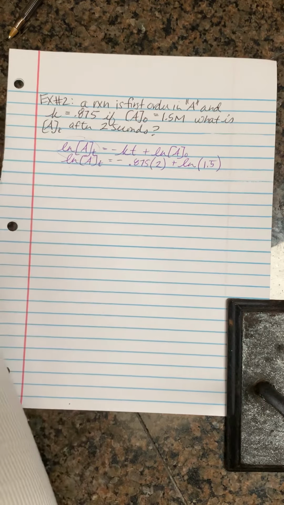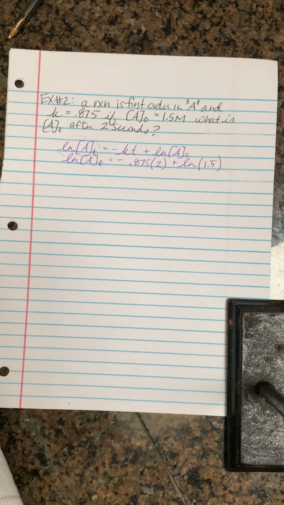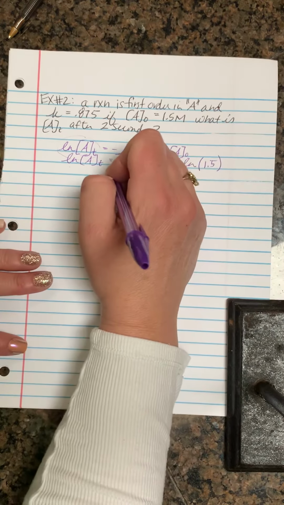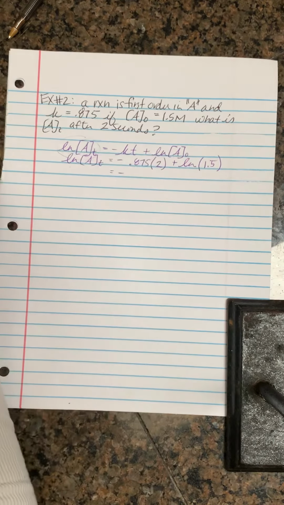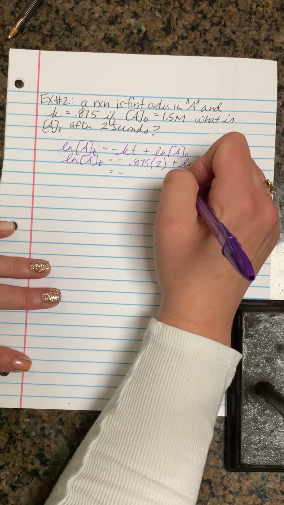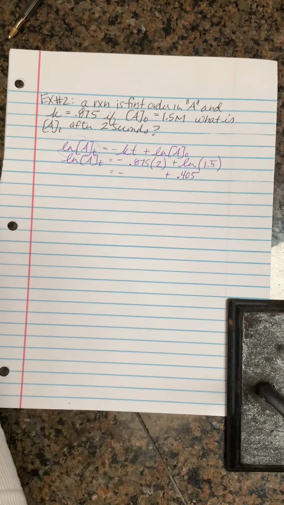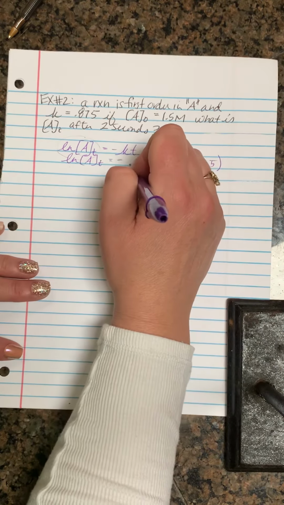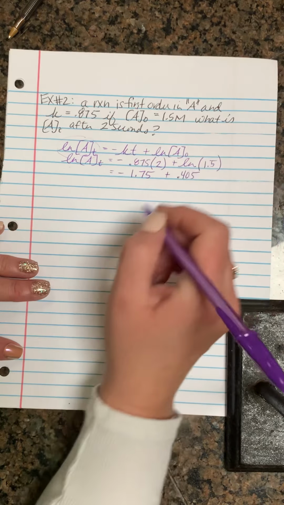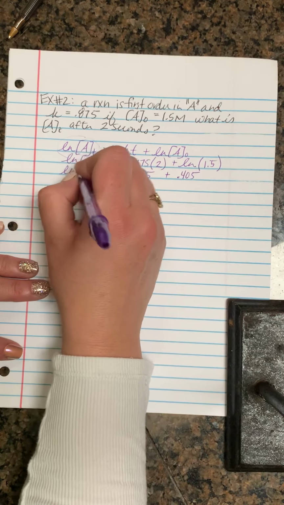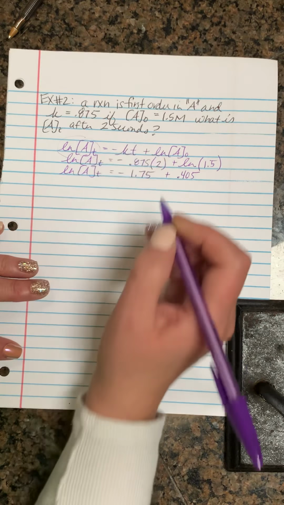Okay, so over here is our unknown. We're just going to evaluate this. So natural log of 1.5 is 0.405, and 0.875 times 2 gives me 1.75, and that's our kt term.